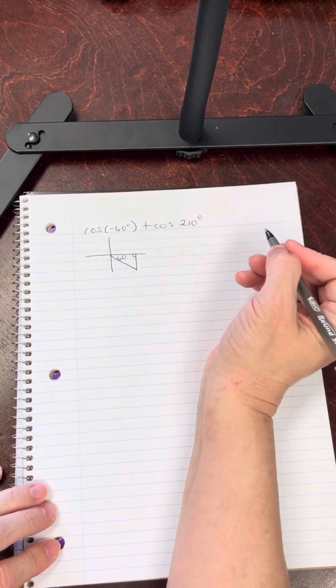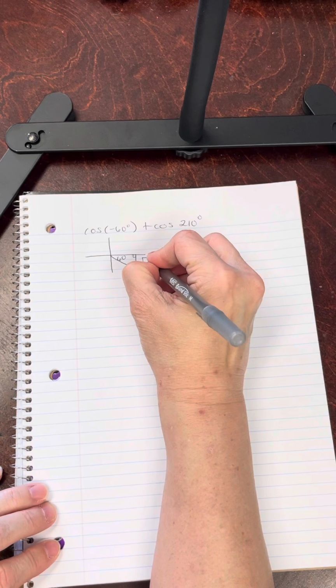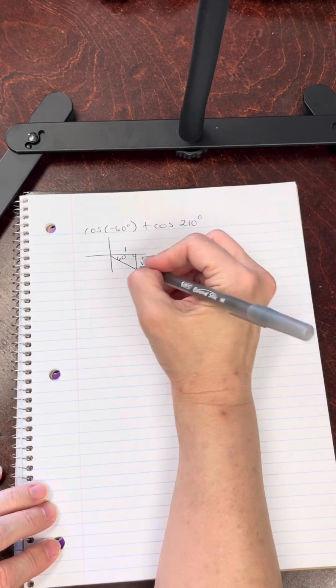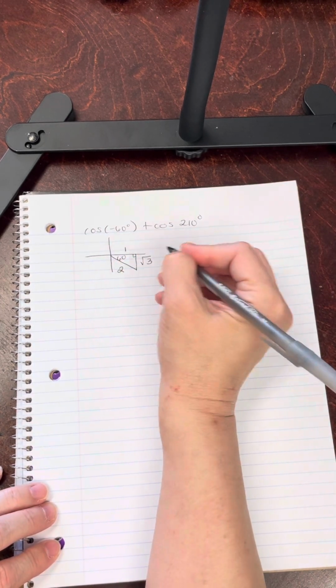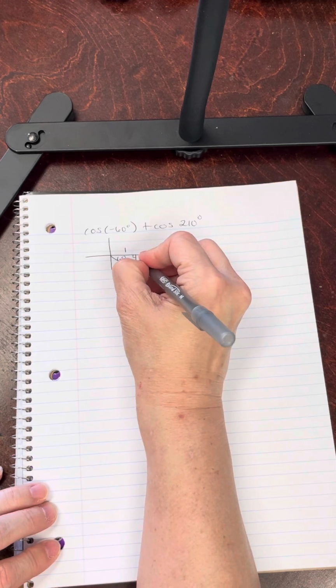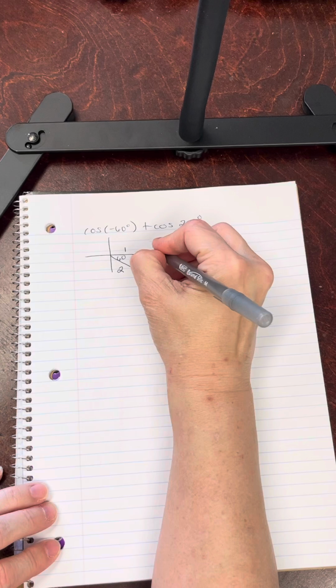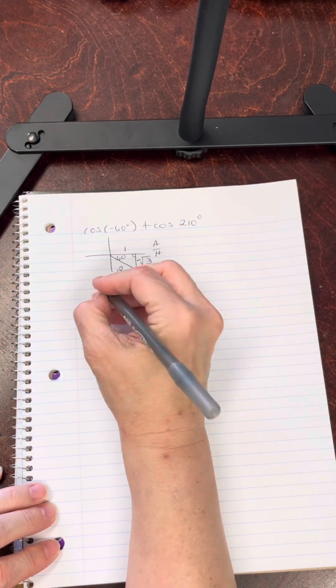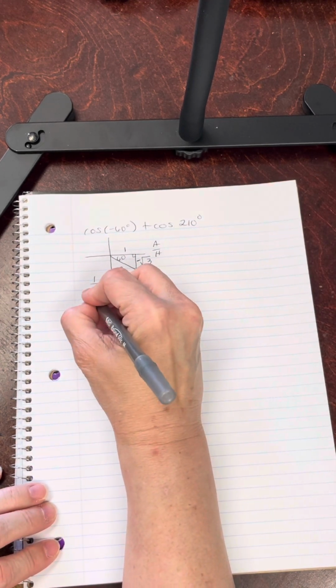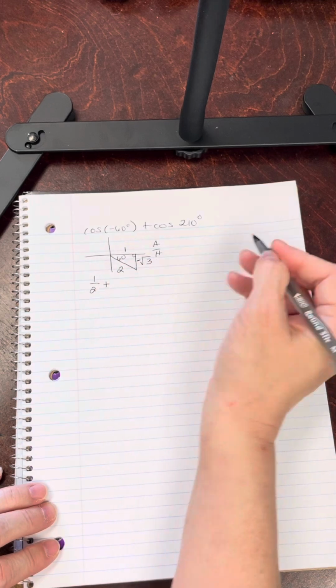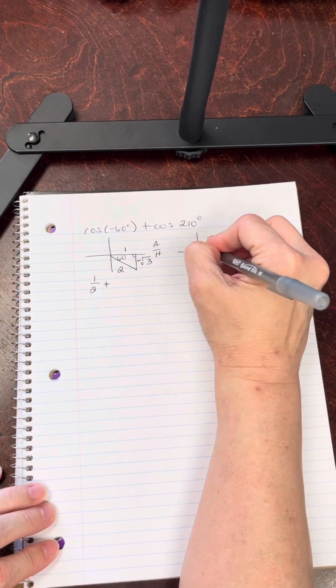So this is 60. Opposite the 60, root 3. Adjacent to the 60 is 1, or opposite the 30. Hypotenuse is 2. Make sure you put the signs. This one is negative, that one is positive. Cosine is CAH, adjacent over hypotenuse. The adjacent is 1, the hypotenuse is 2, plus, and now we'll work on this answer, cosine of 210.